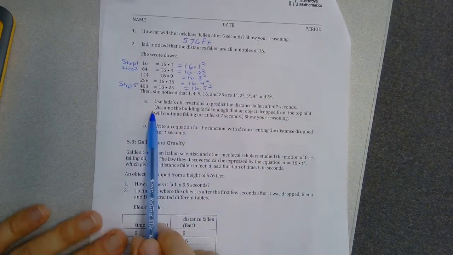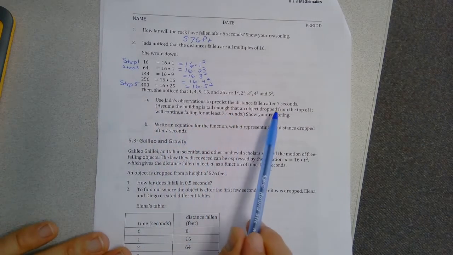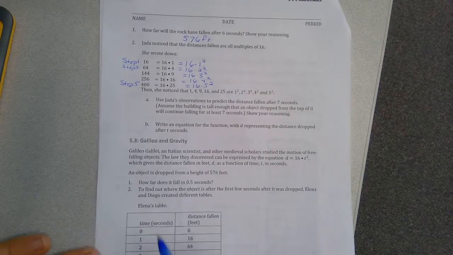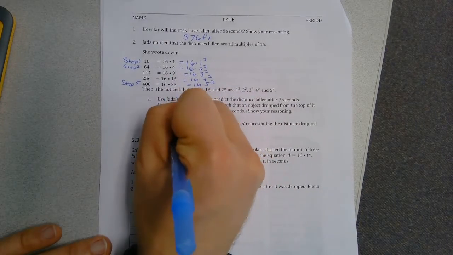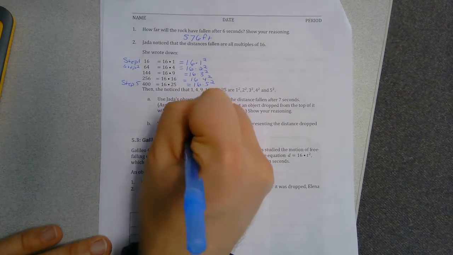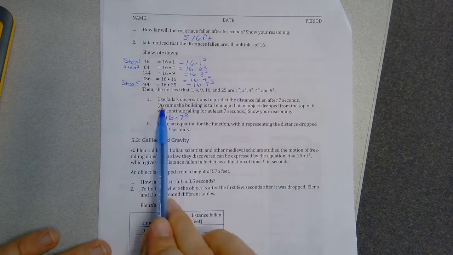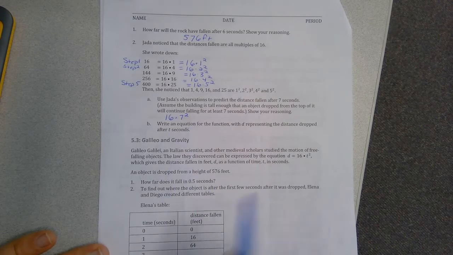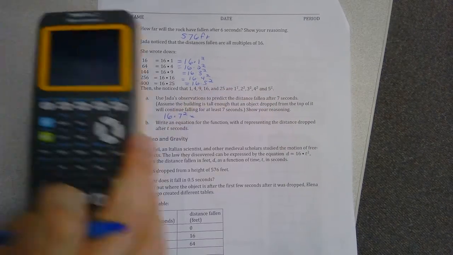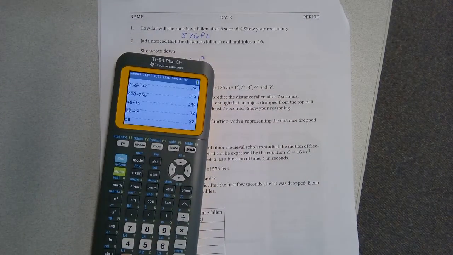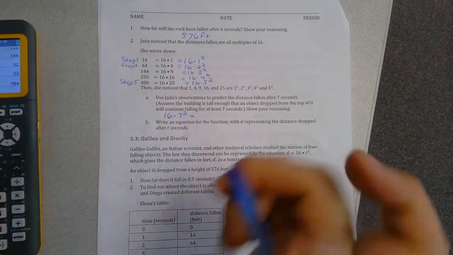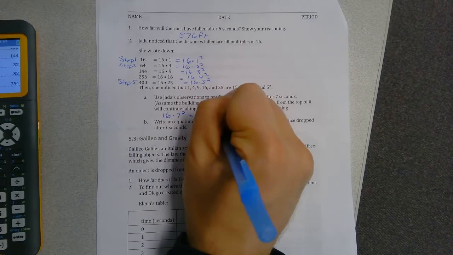So to answer question A, what's the distance going to be after 7 seconds? It looks like I'm going to say 16 times 7 squared. And reading this, it says, assume that the building is tall enough, so we must have moved to a different building. But I'm going to use my calculator to put that in. So 16 times 7 squared. And I notice I get 784 feet.